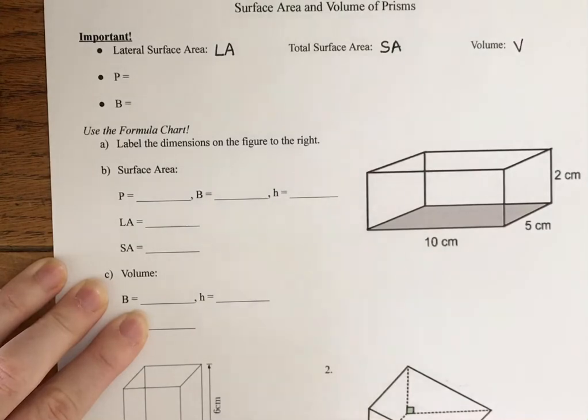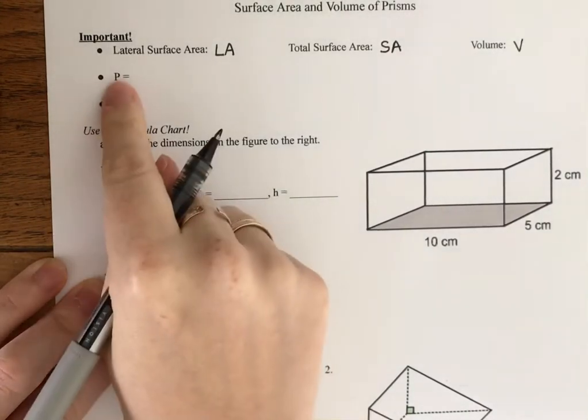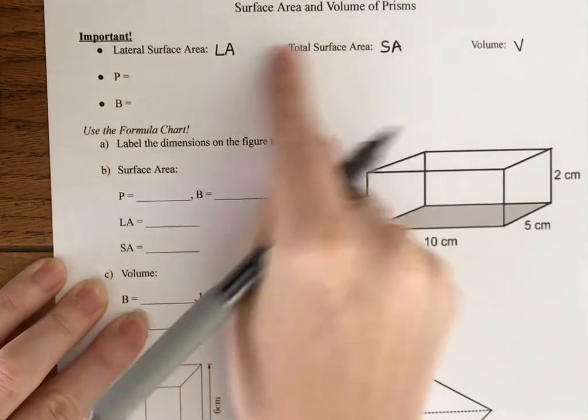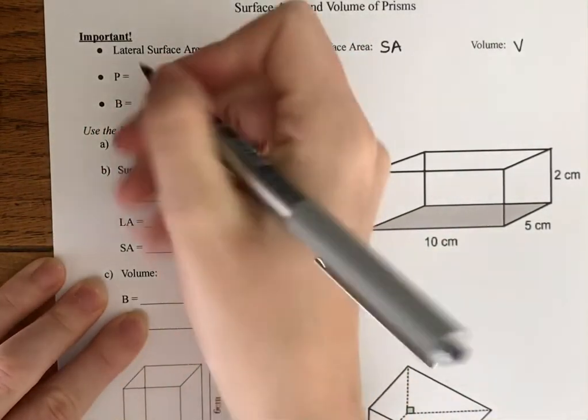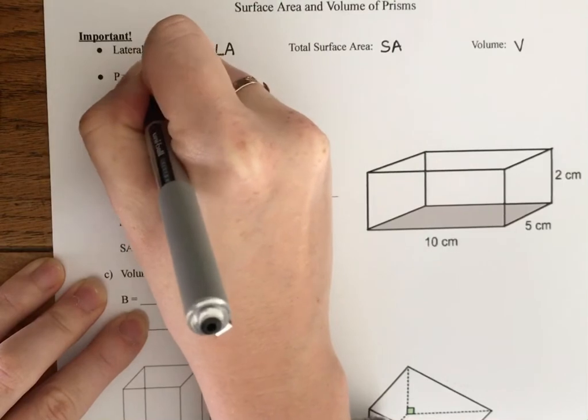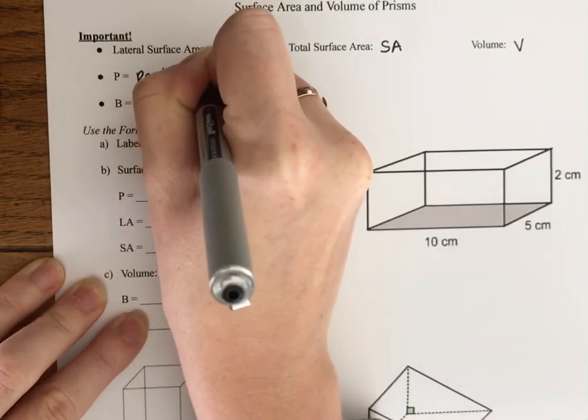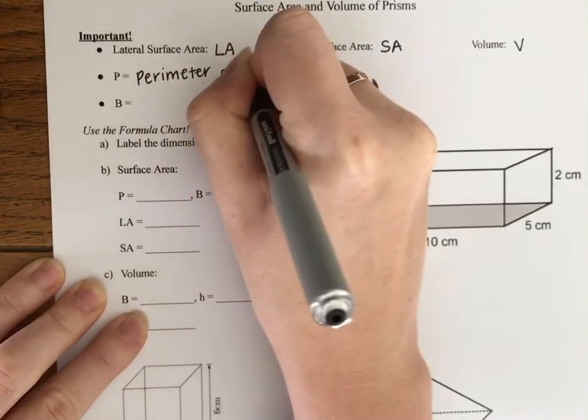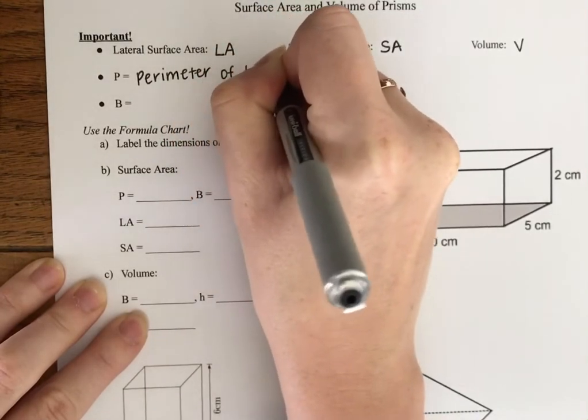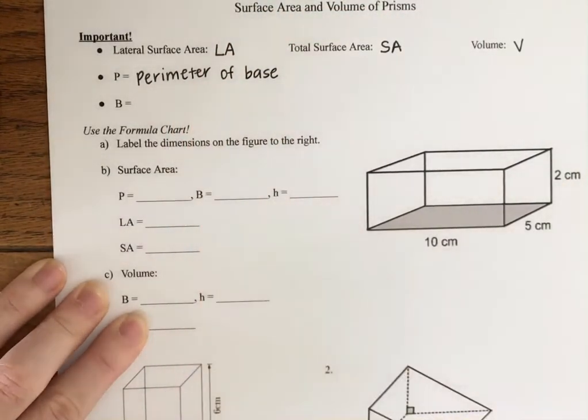Now within these three measurements or values, you might see these things show up in your formulas, okay? So a capital P is going to show up in the surface area formulas. Capital P is the perimeter of the base, okay? So before you can plug into either of those formulas, we will need to find the perimeter of the base.